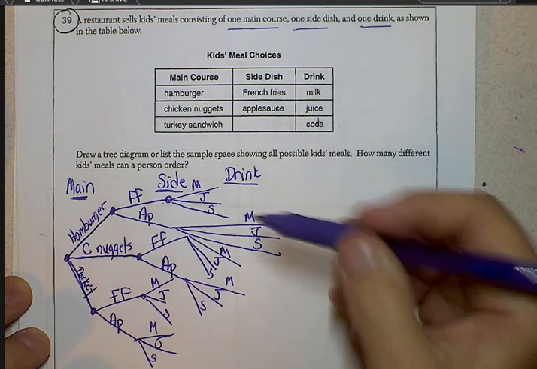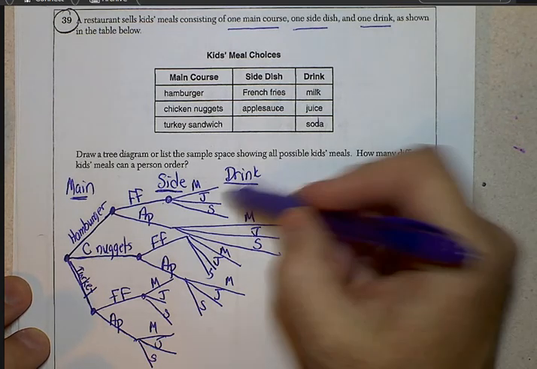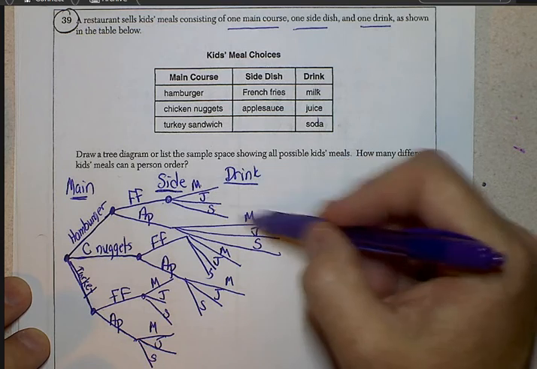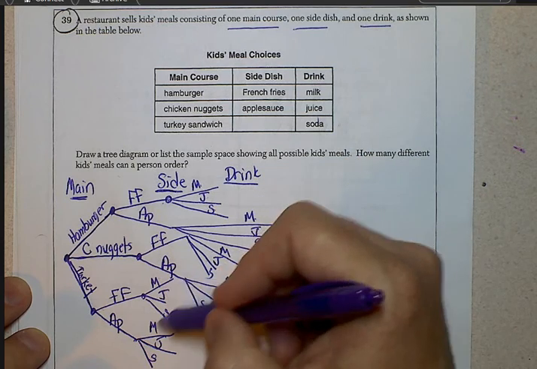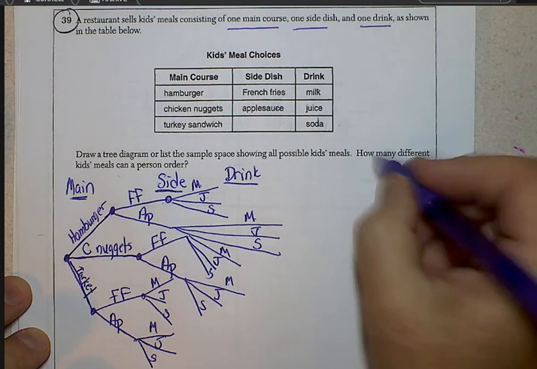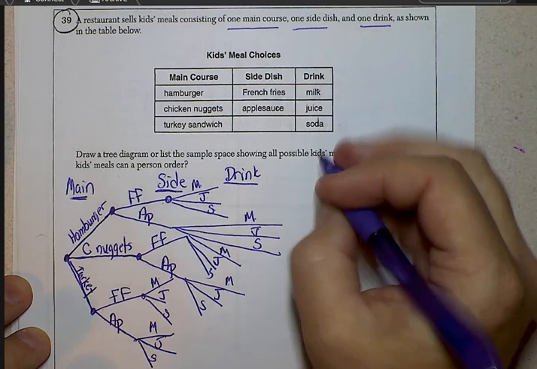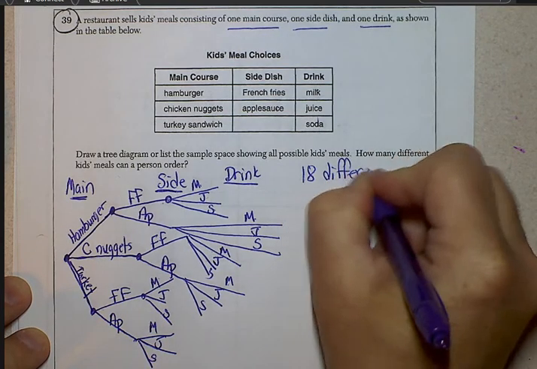And to determine how many different possibilities there are overall that you can choose, you just count up the last branches. 1, 2, 3, 4, 5, 6, 7, 8, 9, 10, 11, 12, 13, 14, 15, 16, 17, 18. There are 18 possible choices. So it says how many different kids meals can a person order? 18 different meals.